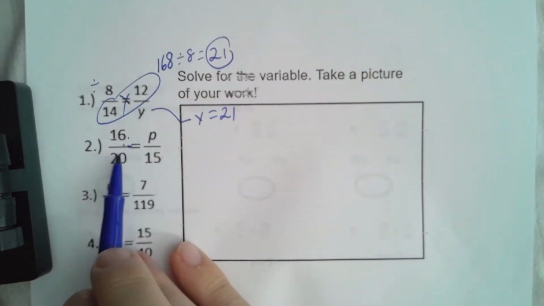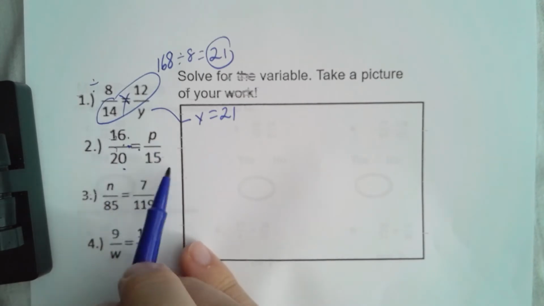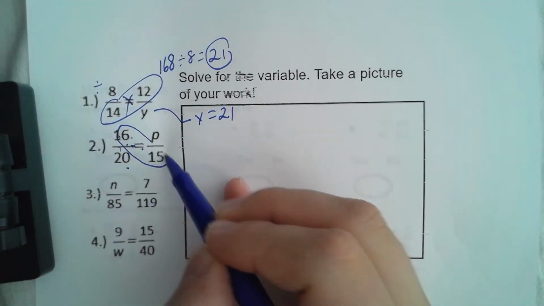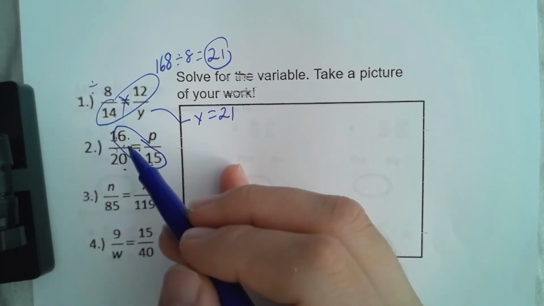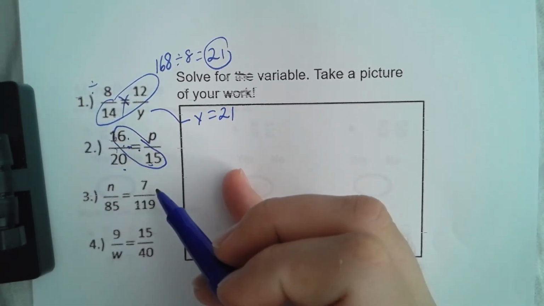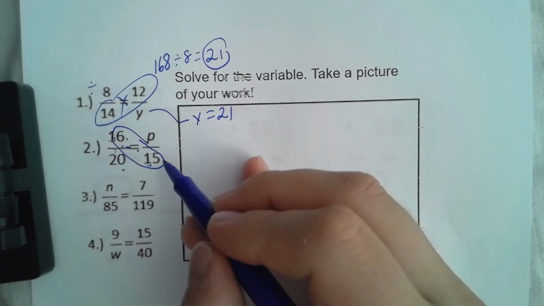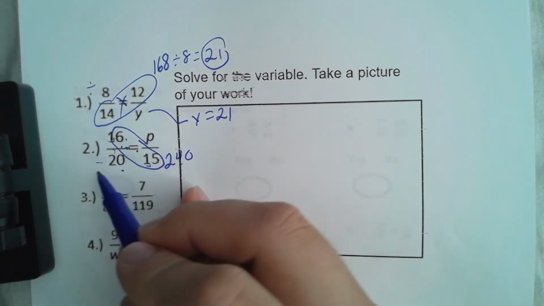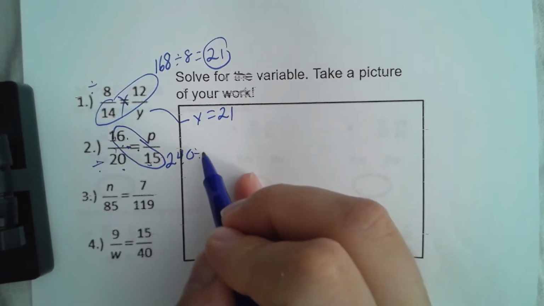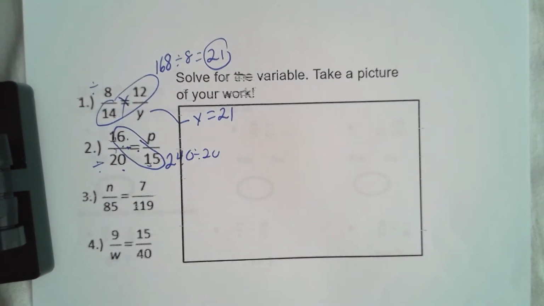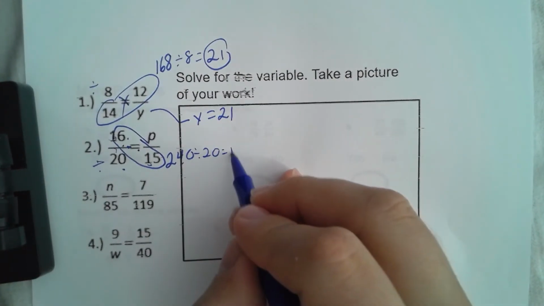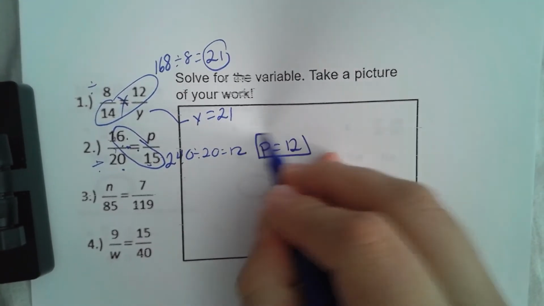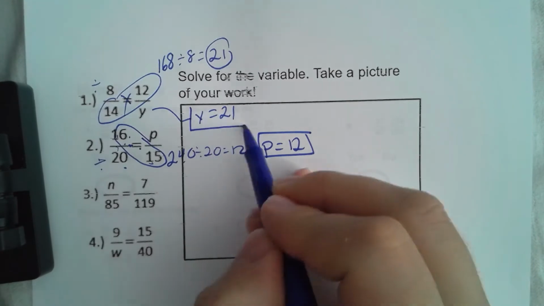16 over 20 equals p over 15. Okay? I'm going to multiply the two numbers that I know, 16 and 15. 16 times 15 is 240. And then the last number I have here, I'm going to divide. So divide this by 20, and I get 12. So for over here, p equals 12. That's the answer. Okay?